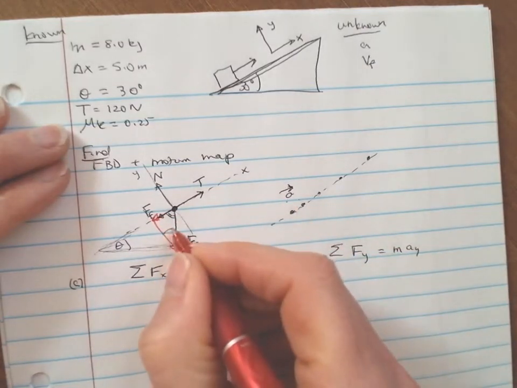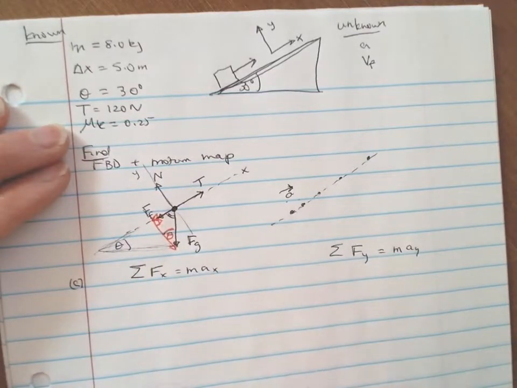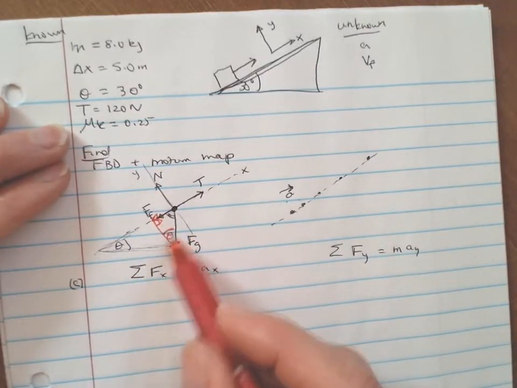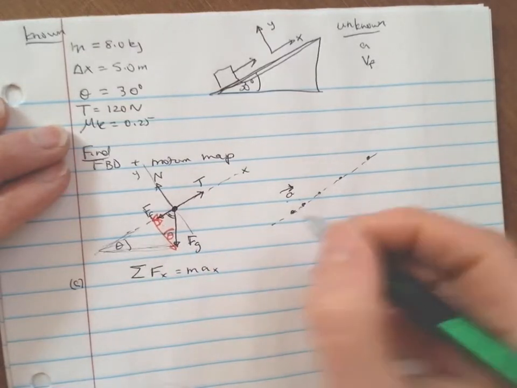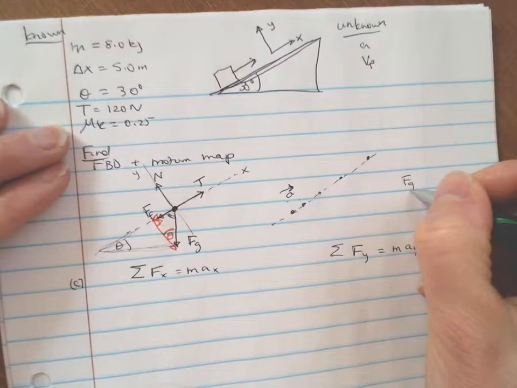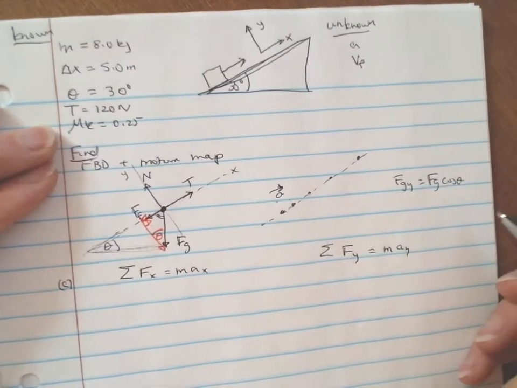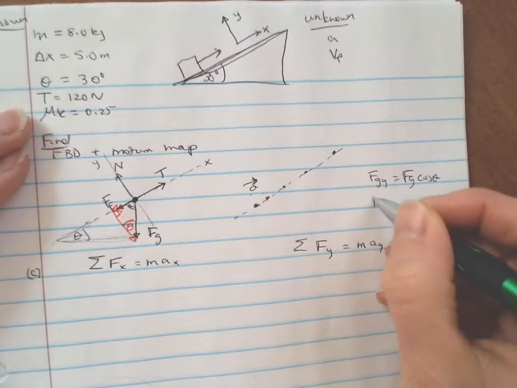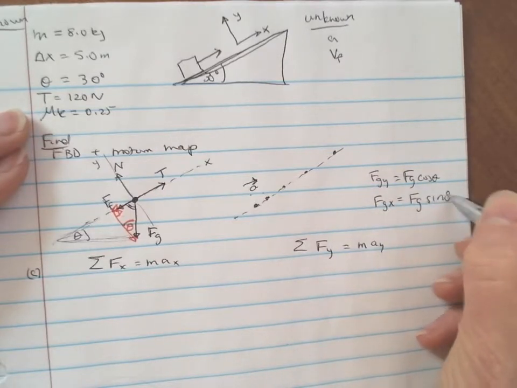Okay, so inside my gravity triangle, this is theta, right? Because this is the 90-degree angle, this is 90 minus theta. That makes that theta. So my y component, I'm going to put over here just as a note, F_Gy is going to be F_G cos theta, and F_Gx equals F_G sine theta.